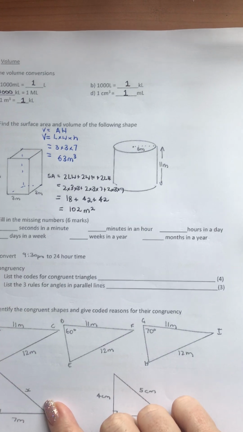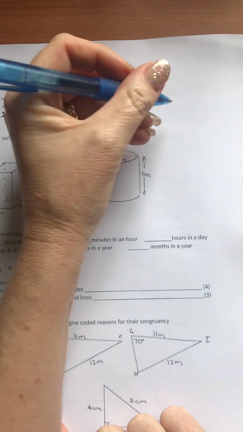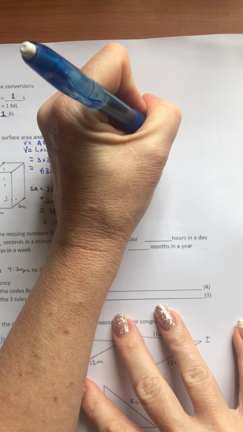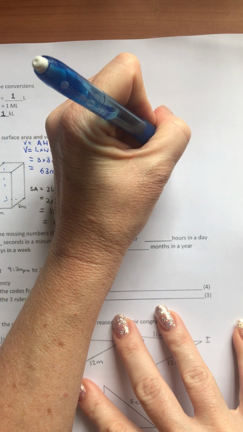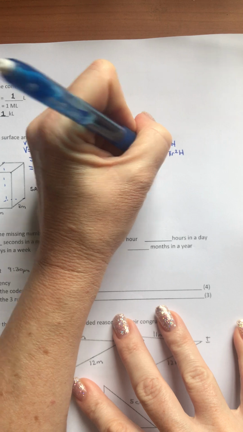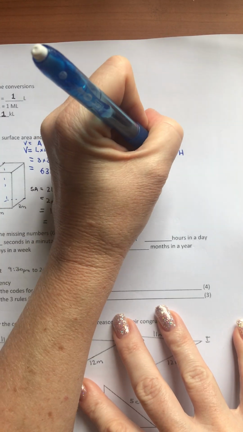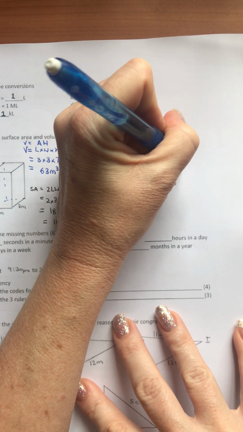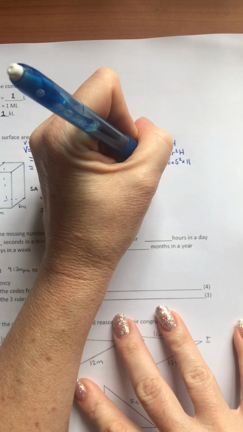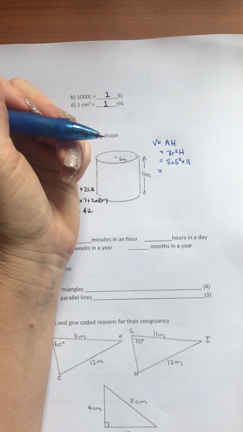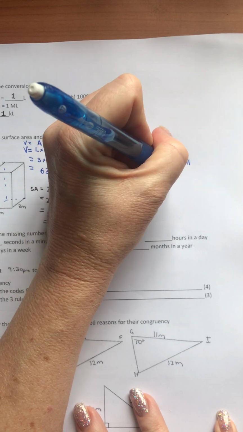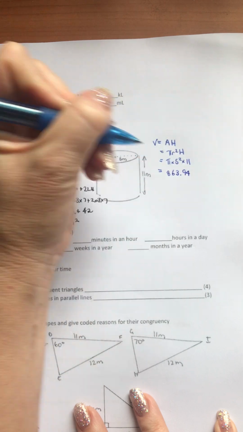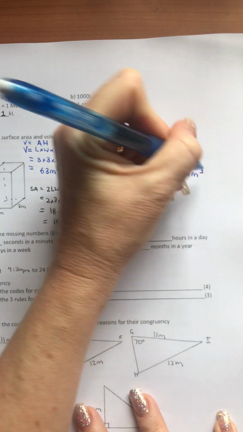Then for our cylinder, so for the volume of our cylinder, we know that it's area of base times height. So that means it's going to be pi r squared times height. So here our radius is 5, so pi times 5 squared times 11. And we get 863.94, and that will be metres cubed.